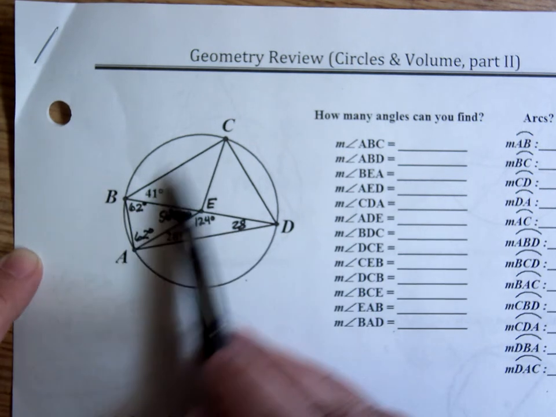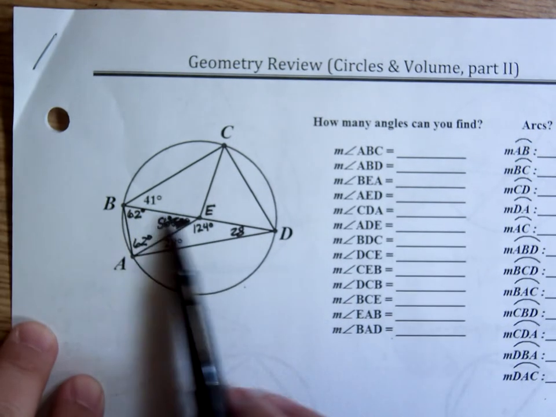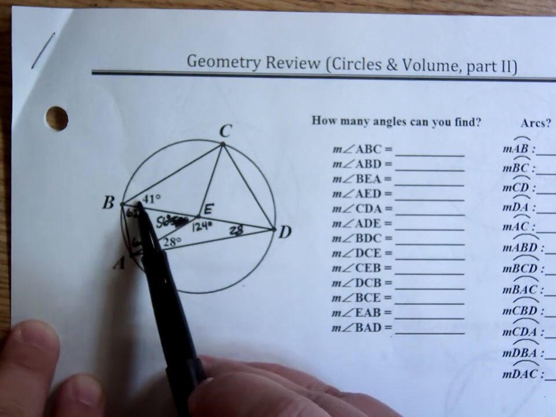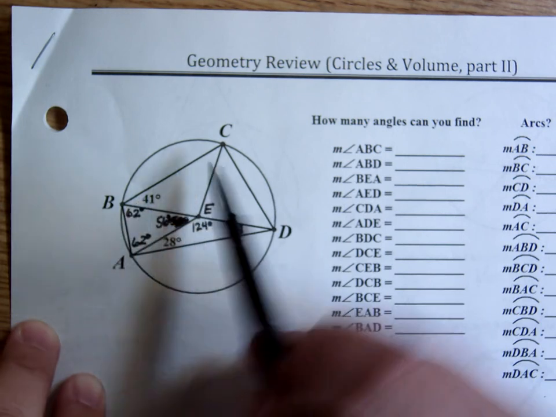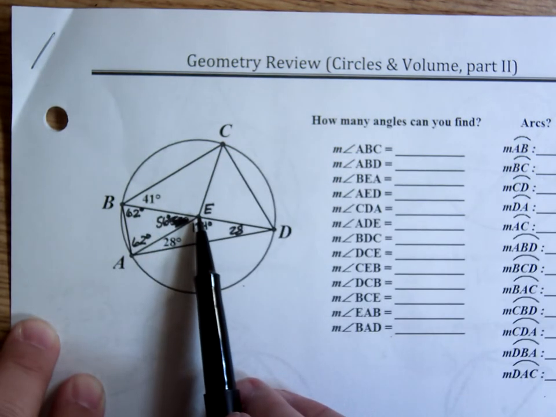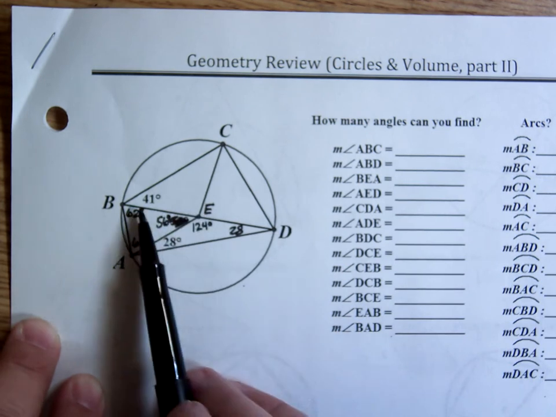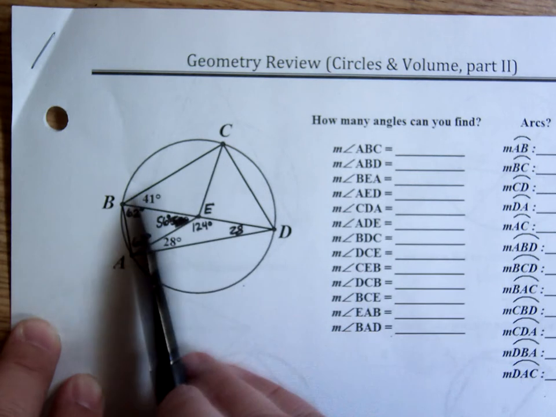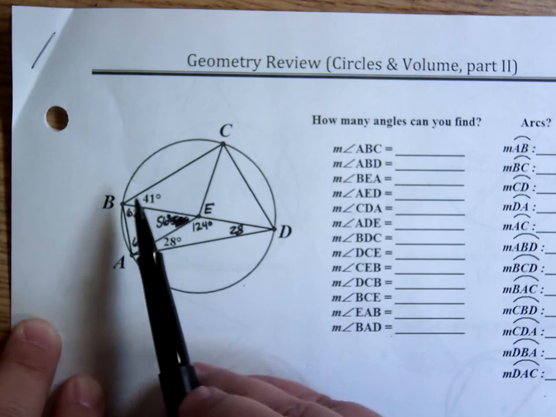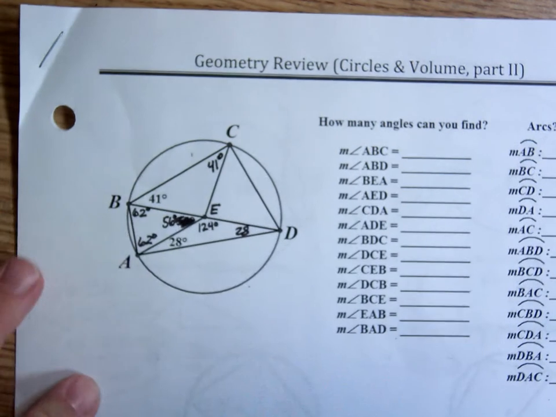Now up here in triangle BCE, I've got the same thing going on. Isosceles triangle, CE and BE are the same. Base angles have to be the same then, 41 and 41. Remember, to know where the base angles are, you have to figure out where the base is. The two sides that are the same are called the legs. They're not the base. The side that's different, that's the base. So the base angles are found at either end of that side. So here's one and here's one. So this over here would also be 41 degrees.